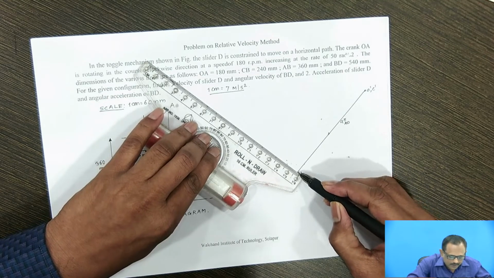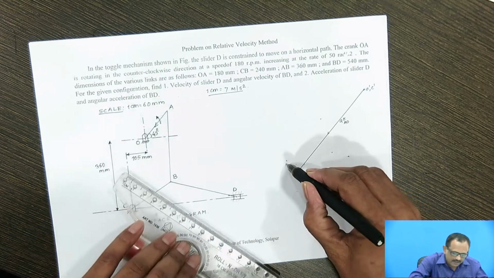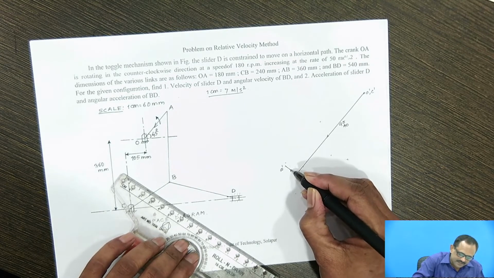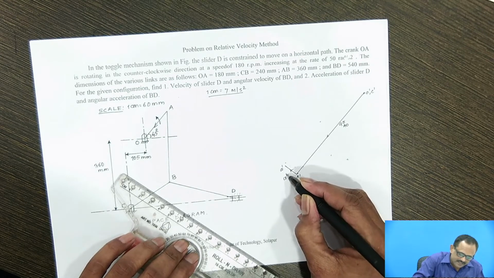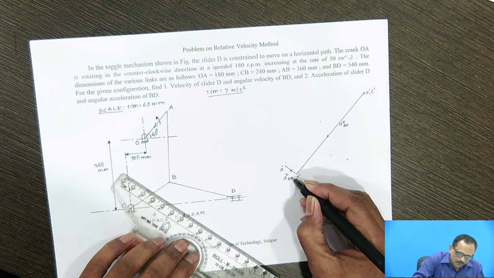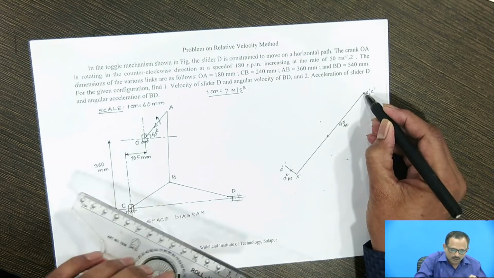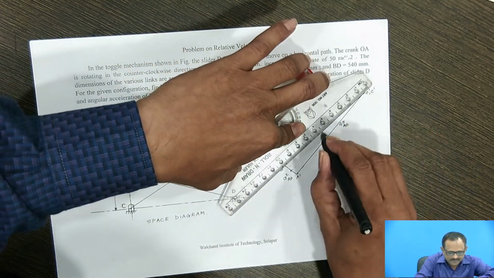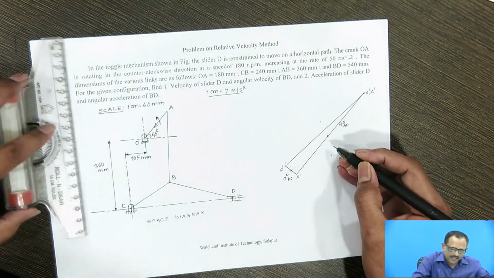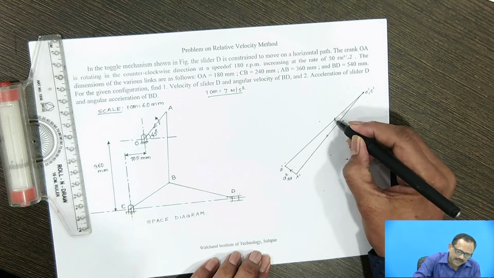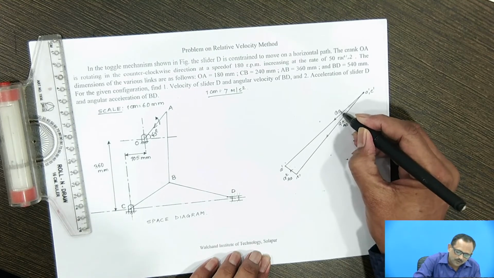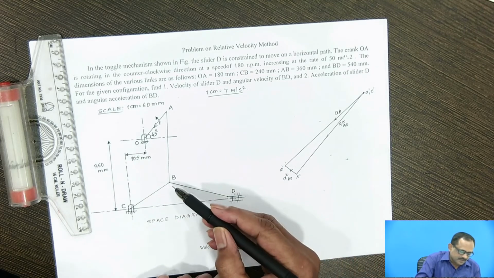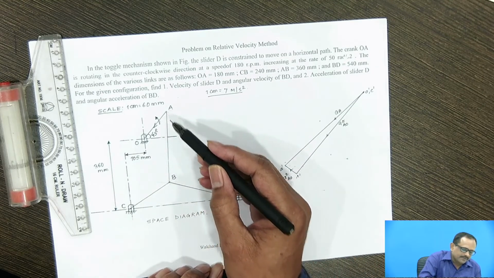This vector x dash a dash represents the tangential acceleration of AO, and if you join O dash a dash, it represents the total acceleration of A.